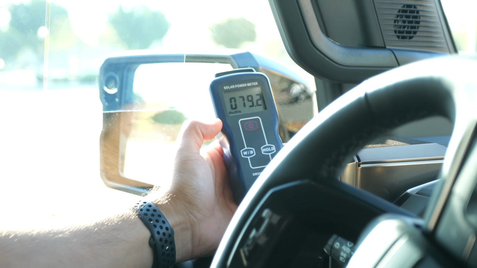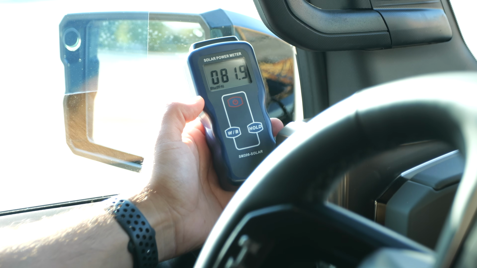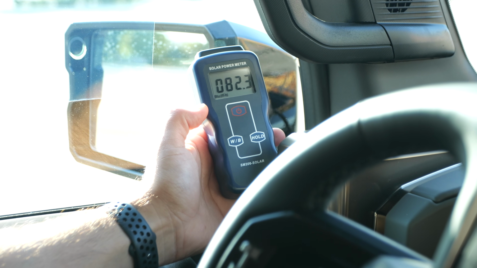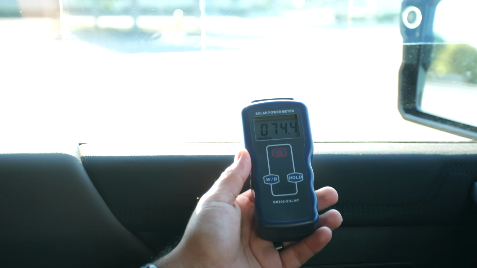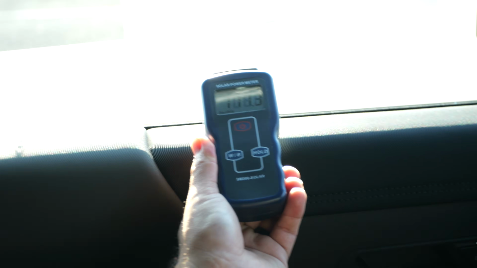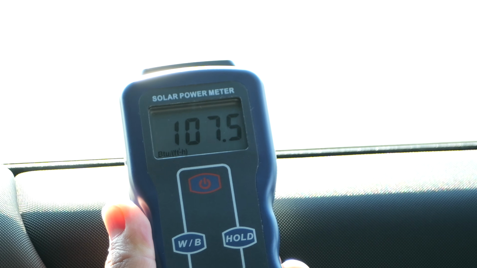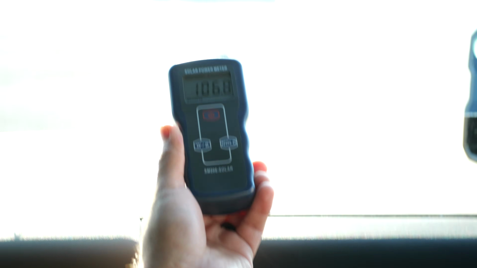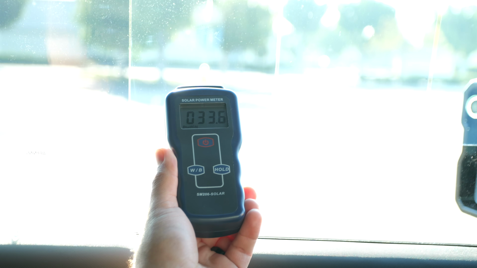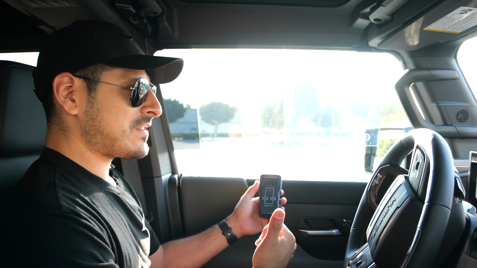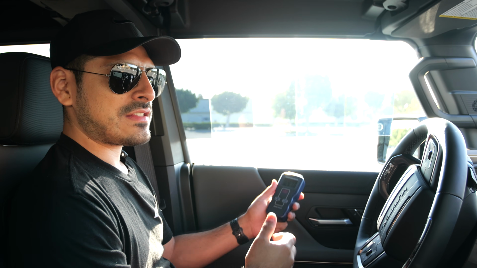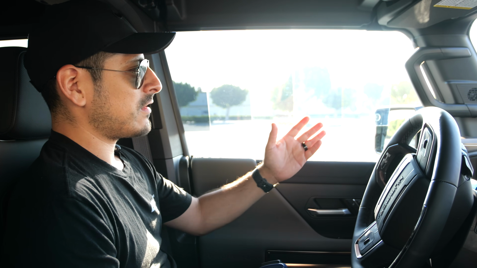And then when it comes to no tint, you can see that it starts to increase to a higher number since there's no tint on that side of the window. So if I move it, let's say more down here, where there's no tint, it's reading higher, as opposed to where the tint is, where it dramatically drops. So these are our meter readings during the day. Now let's head back to the warehouse, and later on during the nighttime, we'll show you guys how the tints look and how they perform during the nighttime.